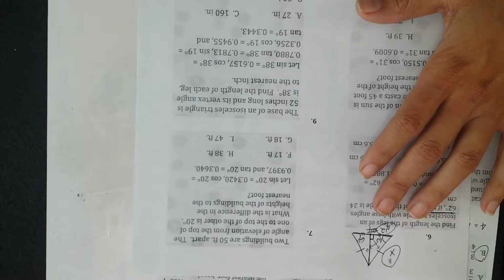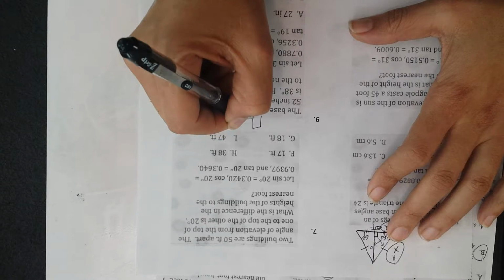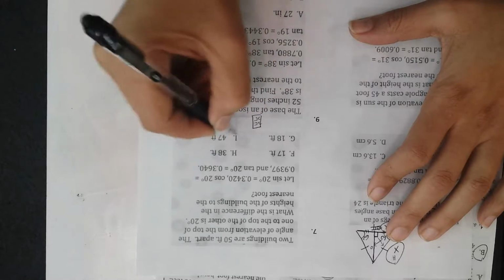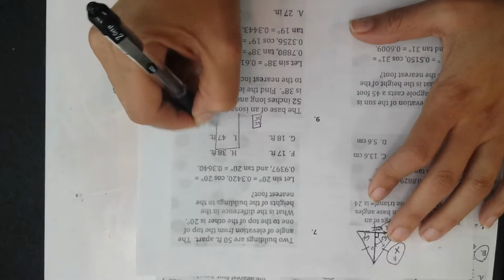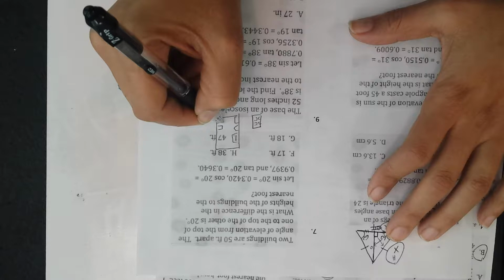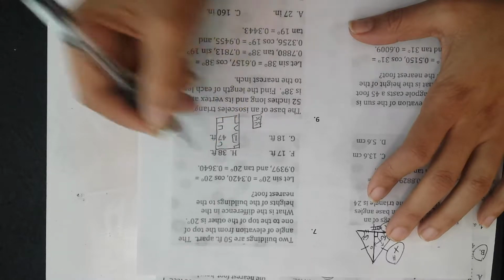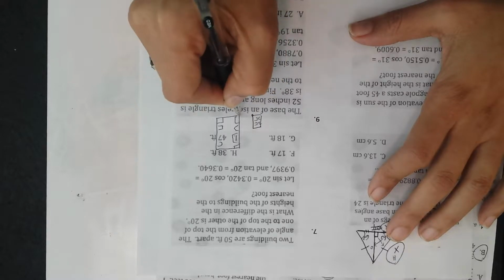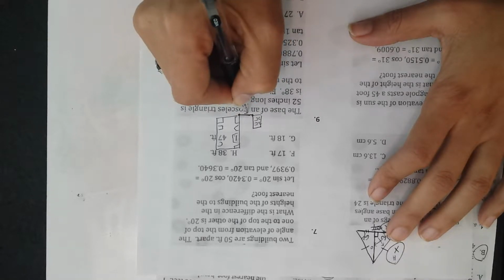All right, number 7, two buildings are 50 feet apart. So I'm going to draw two buildings. Here's one. Here's another. Just because I want to make it bigger than the other one. All right, two buildings. They're 50 feet apart. So from here to here is 50.